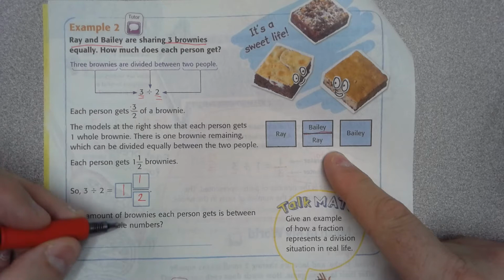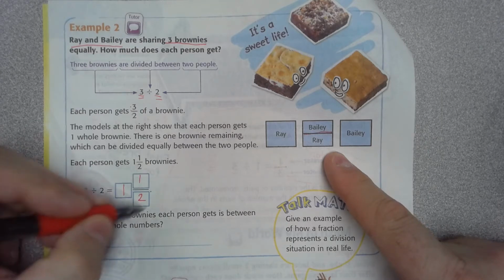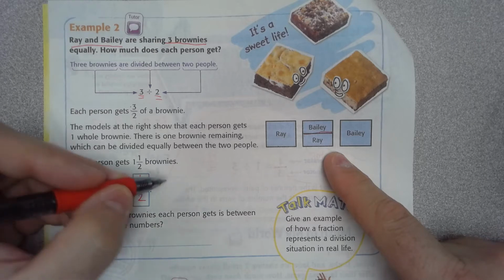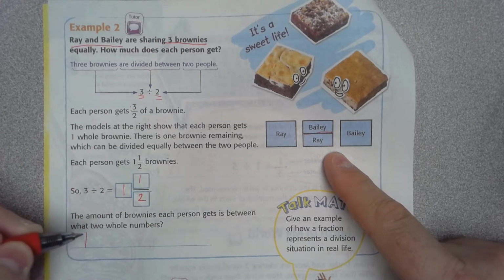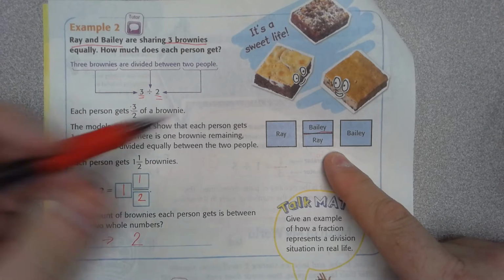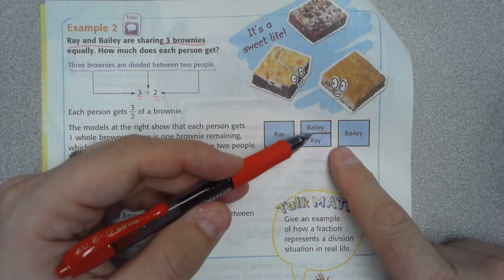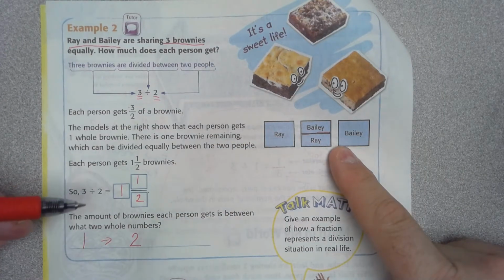So the amount of brownies that each person gets is between this one. Again, you look at it. Well, it's not 0, right? Because that's not even close to being 0, but it is close to 1, and between 1 and 2. Because again, they could have gotten 2. One person might say, "Well, I don't want that other half," but then they shared it equally. So they're going to get between 1 and 2 brownies each time.